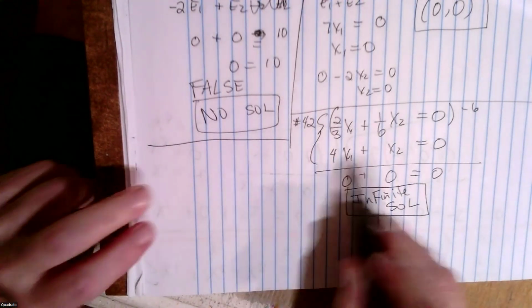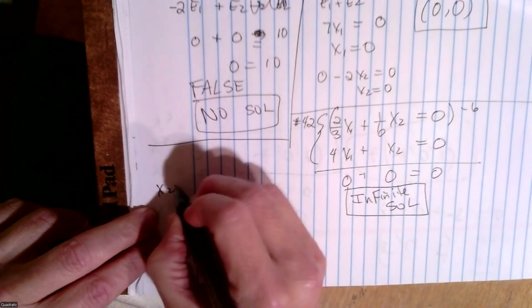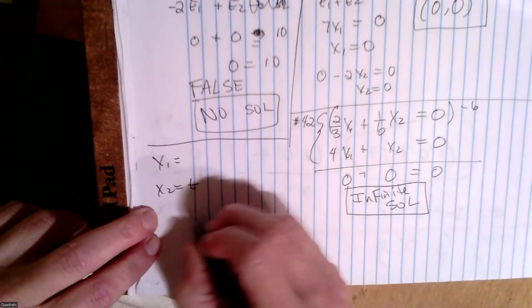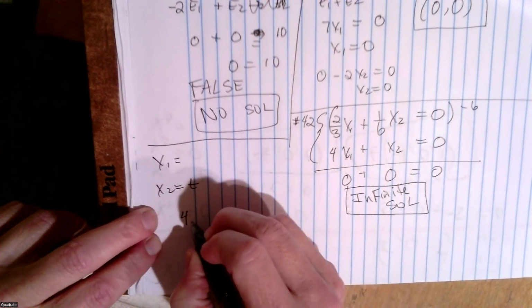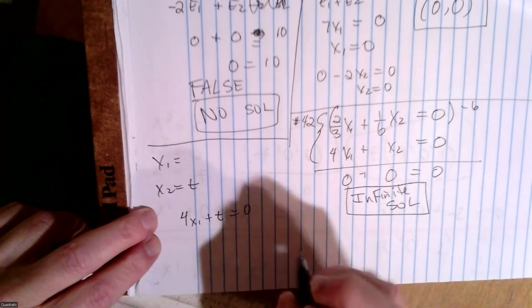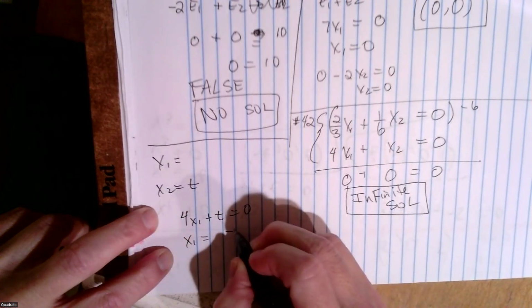So let's take this bottom equation. Let's let x2 equal the parameter t, and let's see what x1 is going to be. So I have 4x1 plus t equals 0, which means x1 equals negative t over 4.